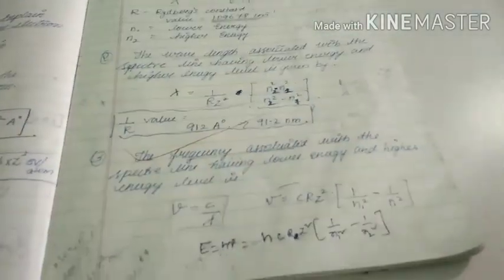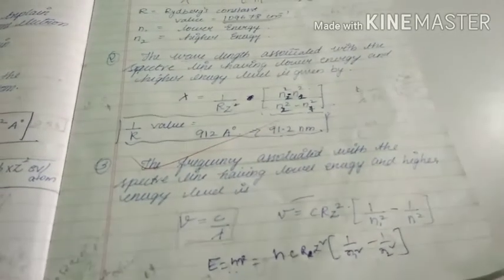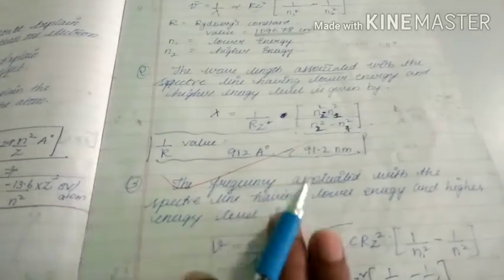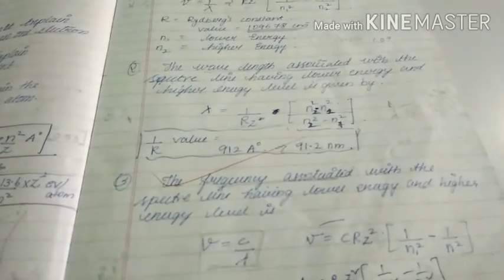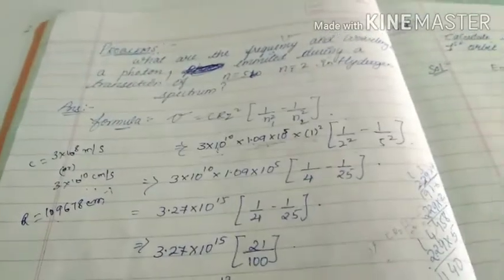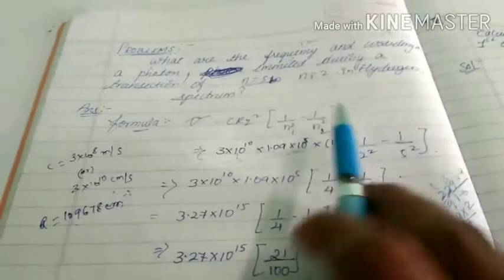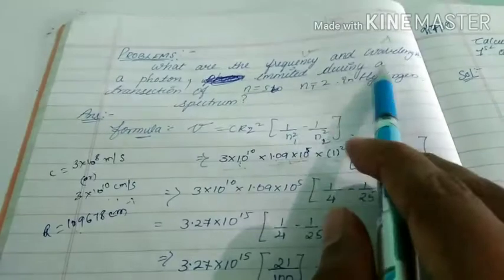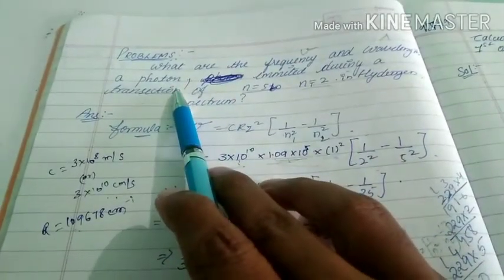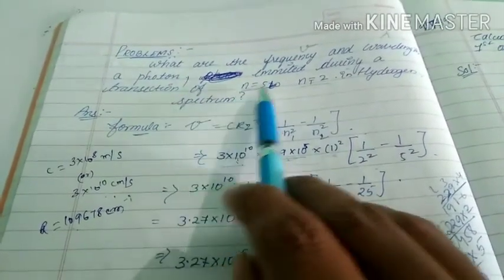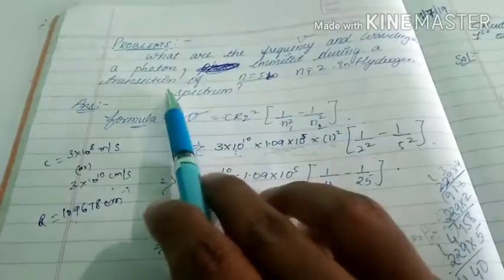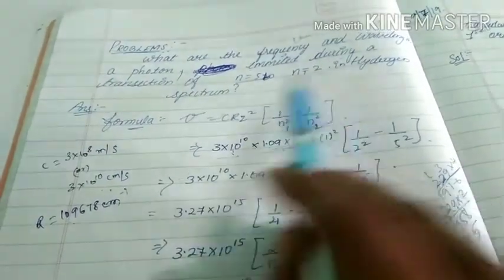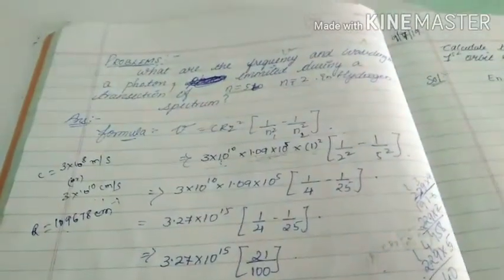Next, now we will discuss numericals regarding this one. These are the numericals regarding Bohr's concept. What are the frequency and wavelength of a photon? Photon means radiation emitted during a transition of n equal to 5 to n equal to 2 in the hydrogen spectrum. That is the question given.